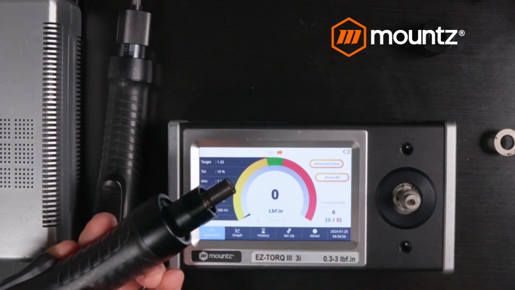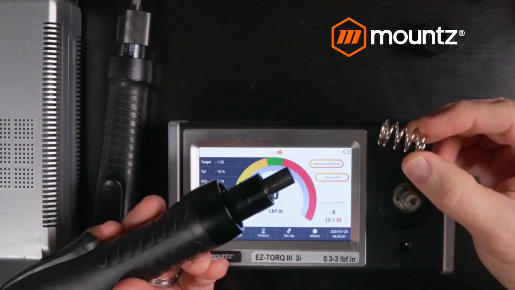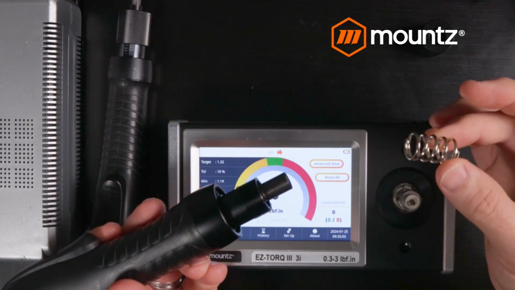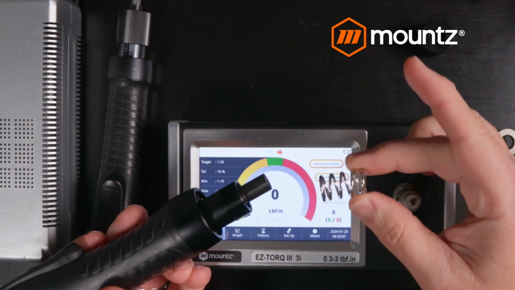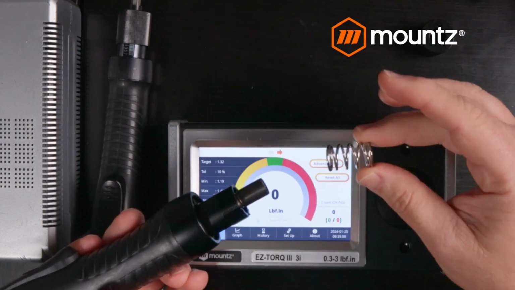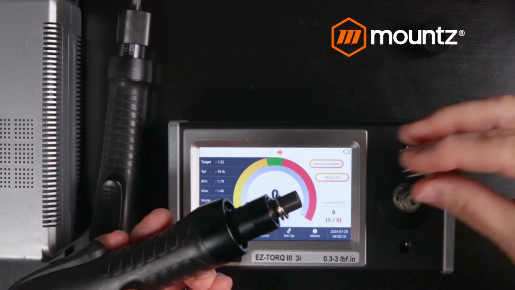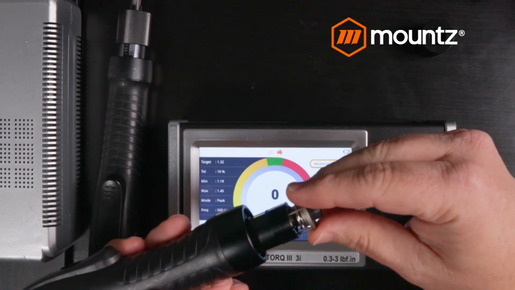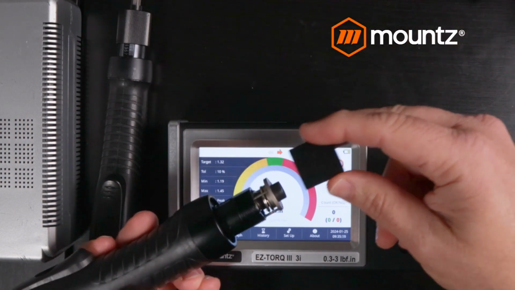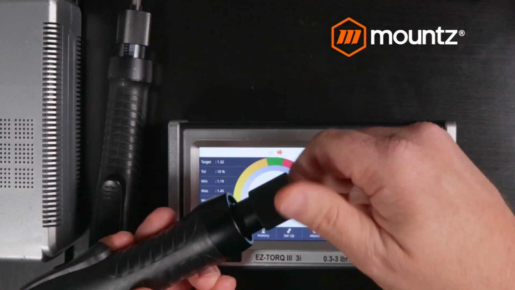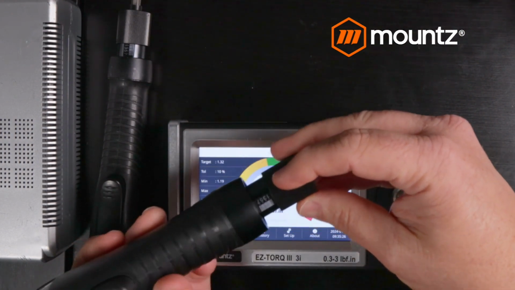Now, you may see one tool may have 2 different springs, or could be maybe even 3 different springs, but they're usually colored springs that will produce a different rate of torque. So if you have to change it, you can go ahead and do that. But this gives us the ability to have one tool that can reach different torque values with different springs.